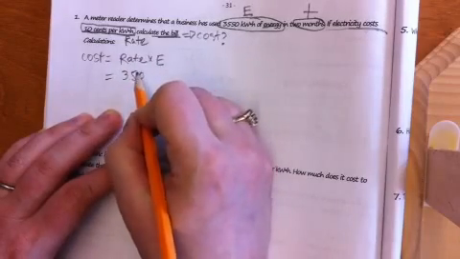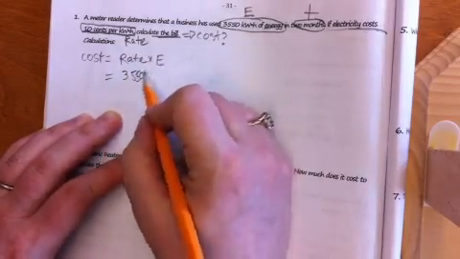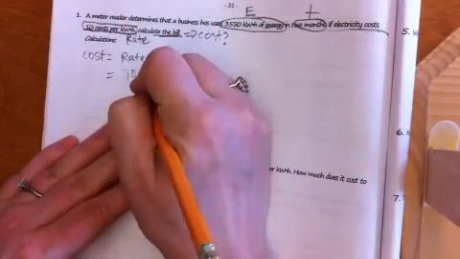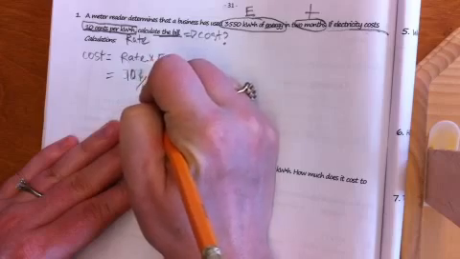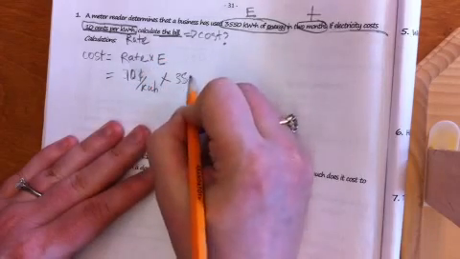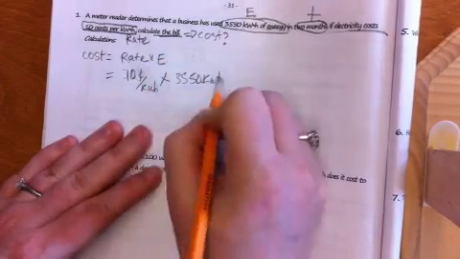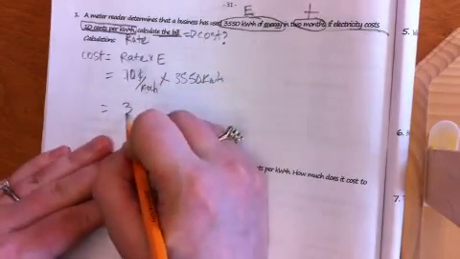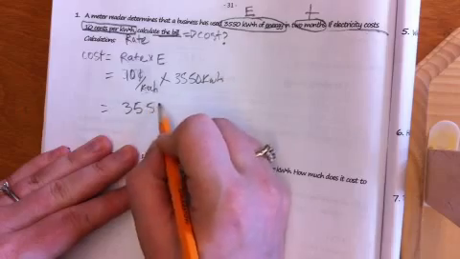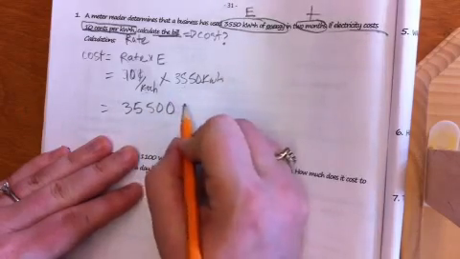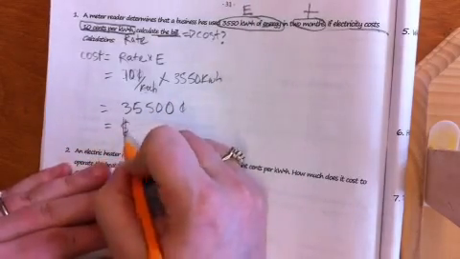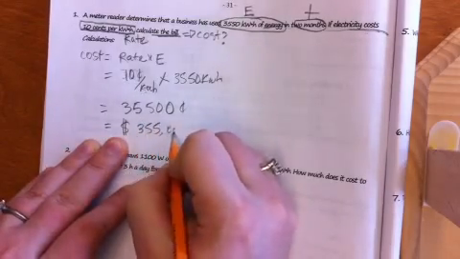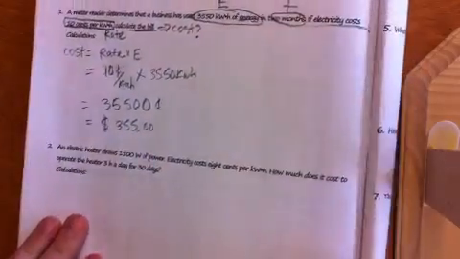I just go ahead and I multiply rate times energy. Let's go back and fix this, sorry. 10 cents per kilowatt hour times my energy, 3,550 kilowatt hours. The kilowatt hours get eliminated because one's up and one's down. So it gives me a total of this amount of cents, or if you want to do it in dollars, you say $355. Okay, next up.